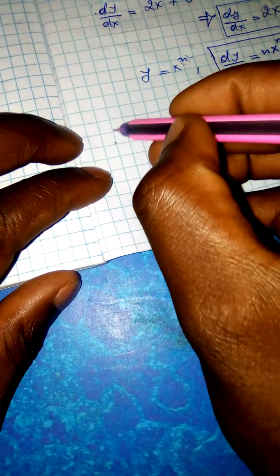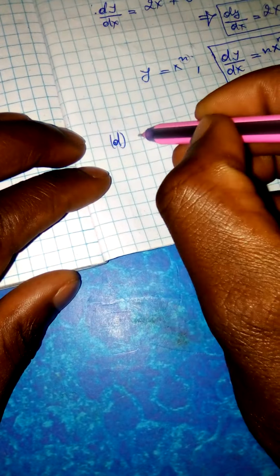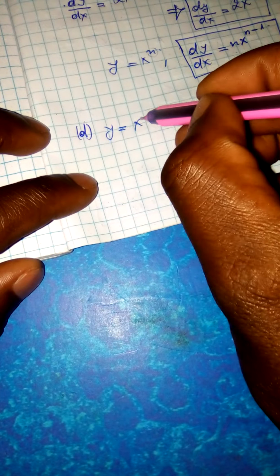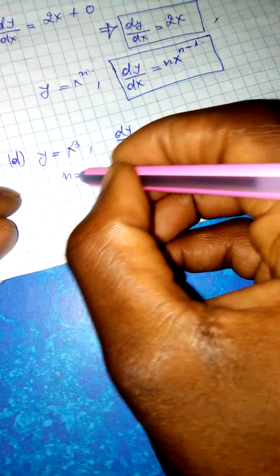Okay, so this means that number D we have seen where y equals x power 3. So dy dx would be equal to, we have n equal to 3, so we write n as 3, then times x, then 3 minus 1.